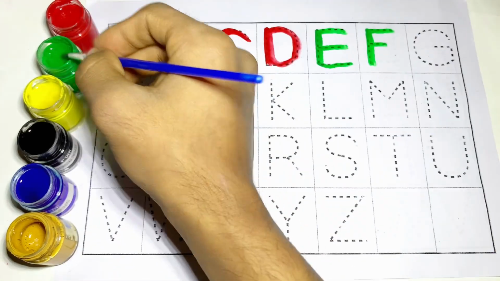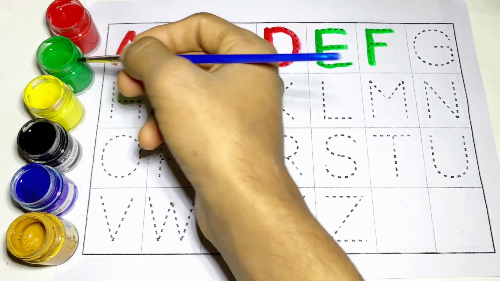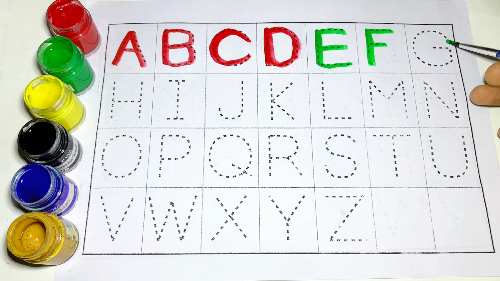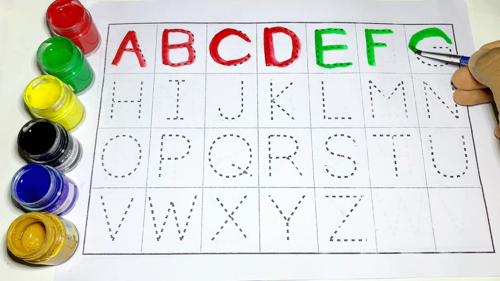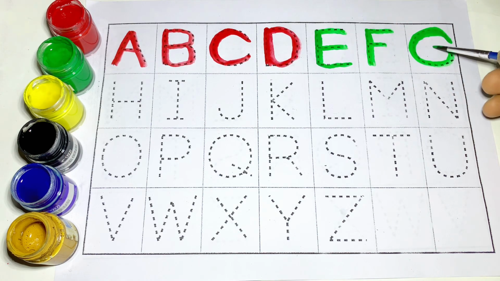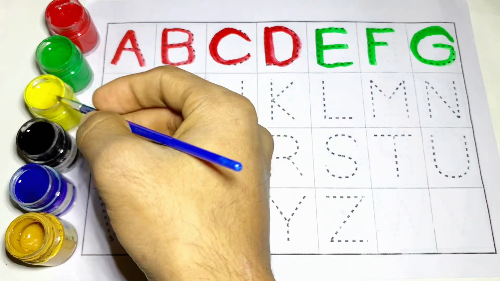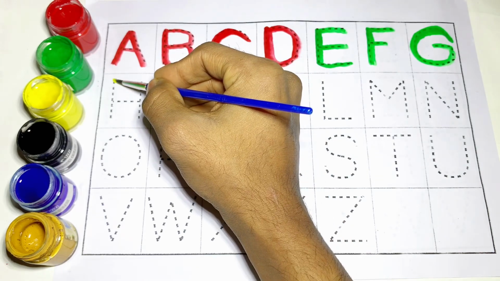Kids, now draw G. G for goat. G for grapes. Kids, now draw H. H for hen. H for helicopter. And use yellow color.